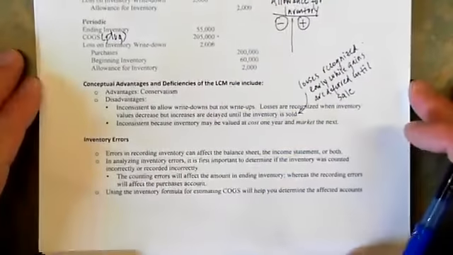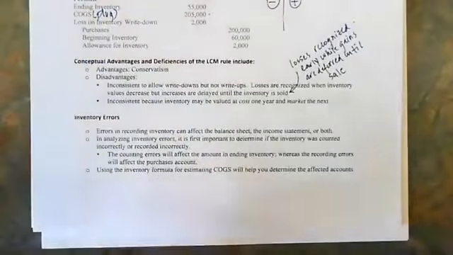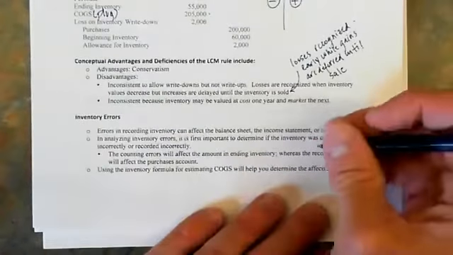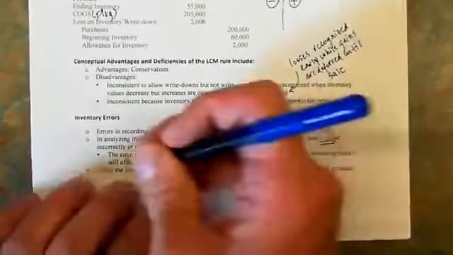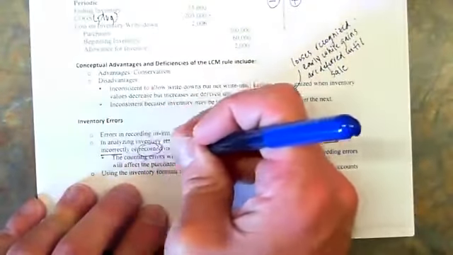Inventory errors aren't a totally new topic. It's taking an old topic we talked about, i.e. errors, and applying it to the inventory account. When you're talking about inventory, it's important to determine where the error occurred. Is it because it was counted incorrectly or because it was recorded incorrectly?